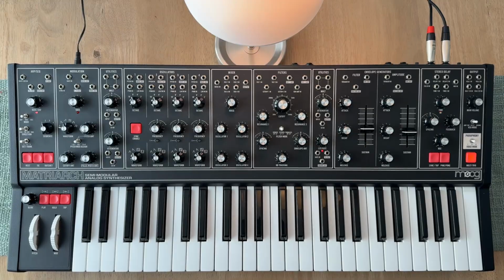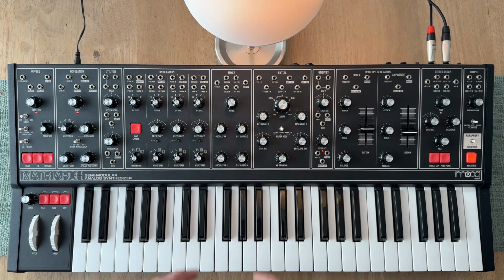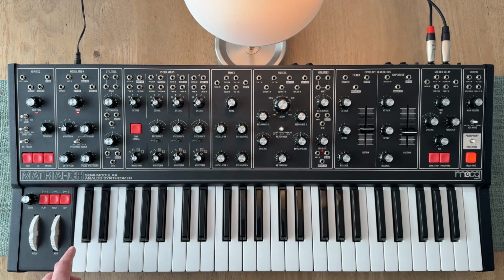Gated glide is basically, whenever you press the keyboard, it opens a gate, and the glide will only move when the gate is pressed, when you press a key by default. So if I have a low note like C, it was on the high C before, there we go.